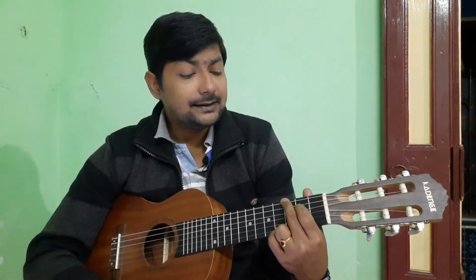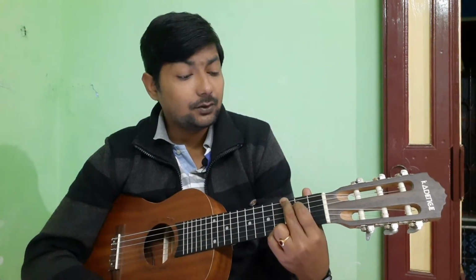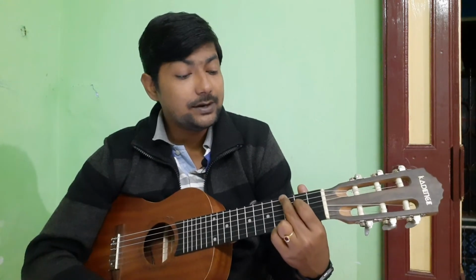So instead of a whole shape change, I can do the same thing with just one single finger change. That's basically the exploitation of the fretboard. How can I do it? I can do it because I know the music theory, the theory behind the notes that the chord uses.